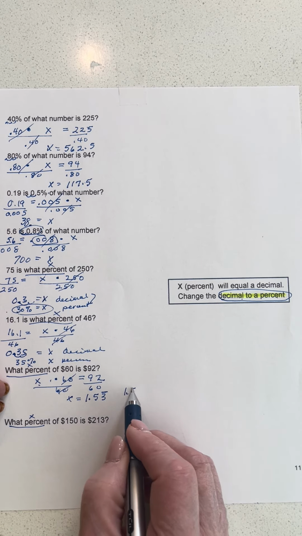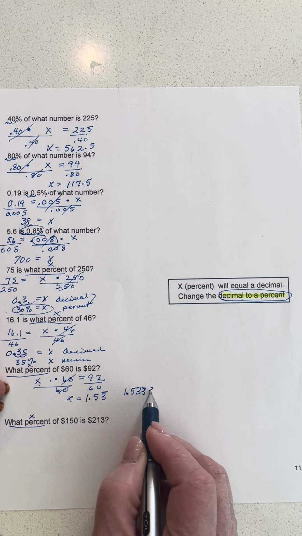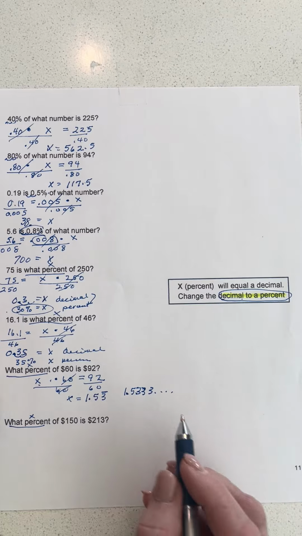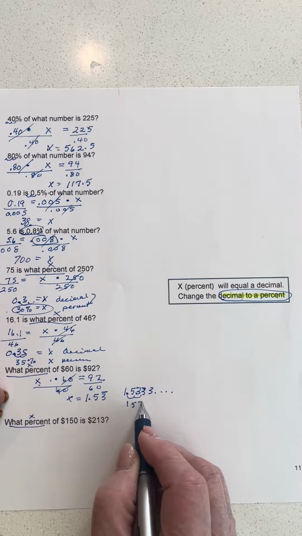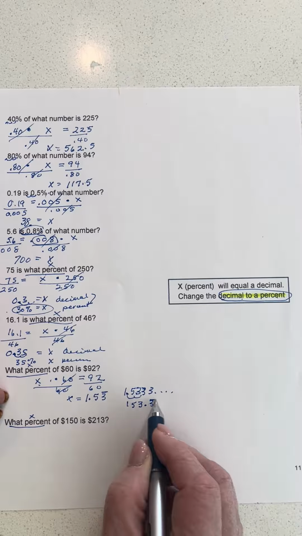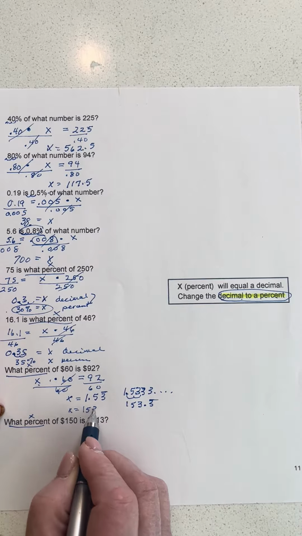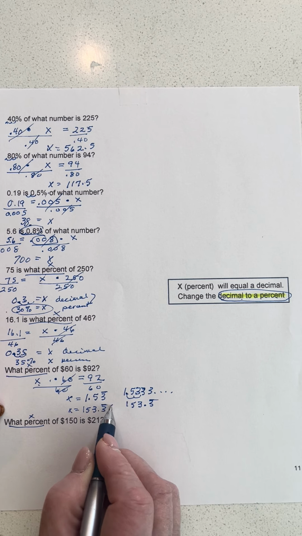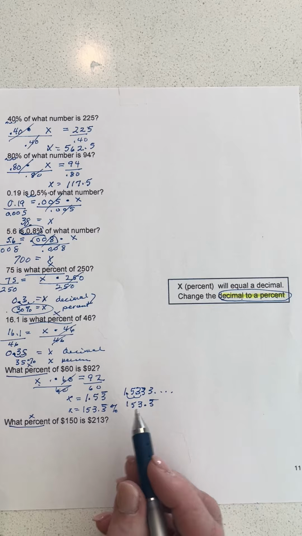So when I move the decimal point 2 places to the right, I'm getting that percent. That's the percent. Okay, let's do the last one.